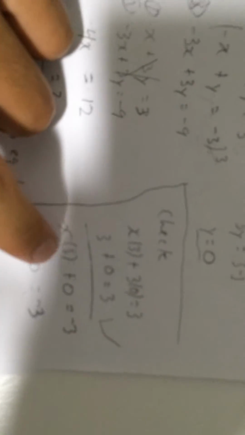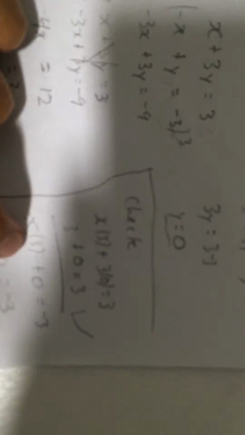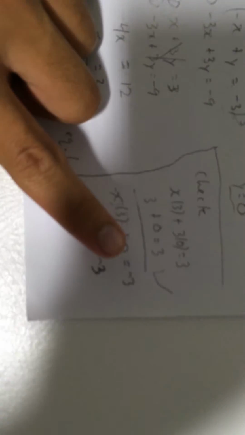Then in the second equation, negative x with x equal to 3, plus y equal to 0, gives negative 3 plus 0 equals negative 3. Okay, we got our equation there.